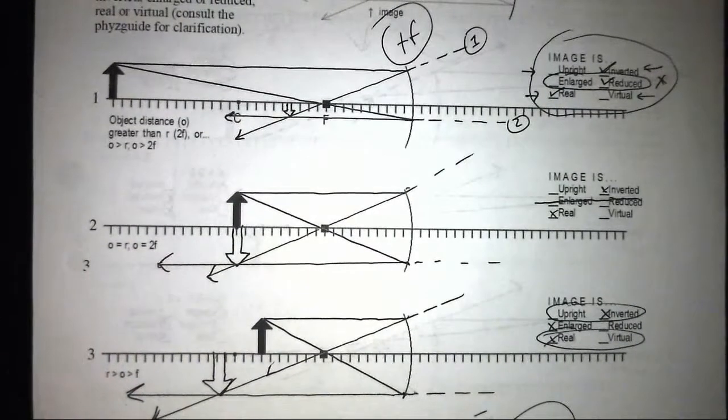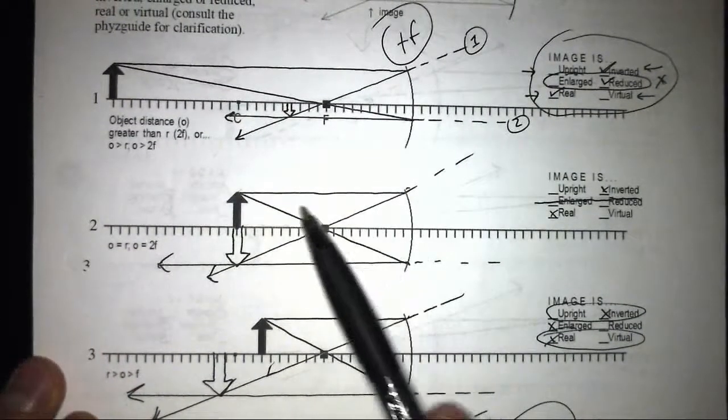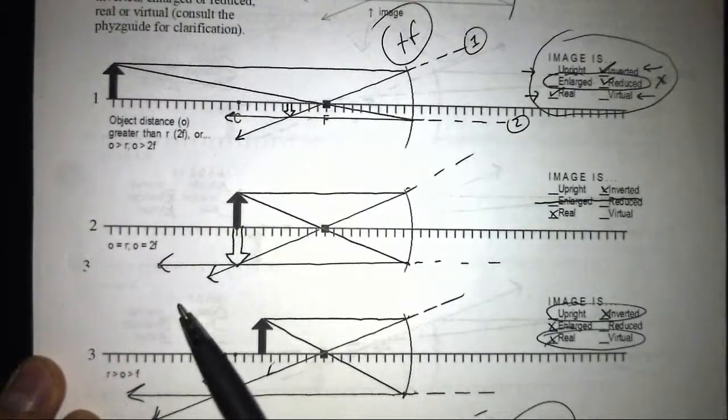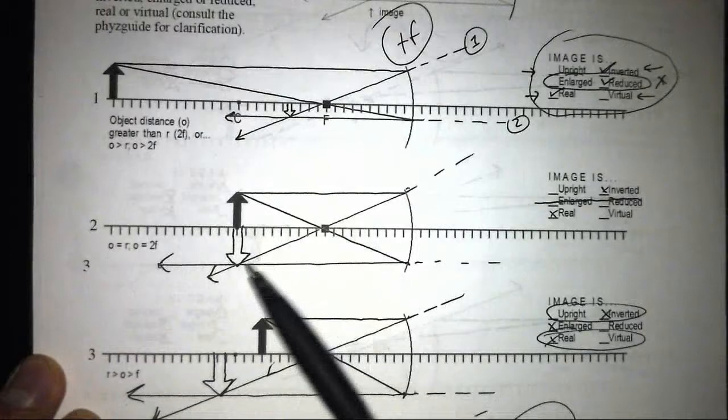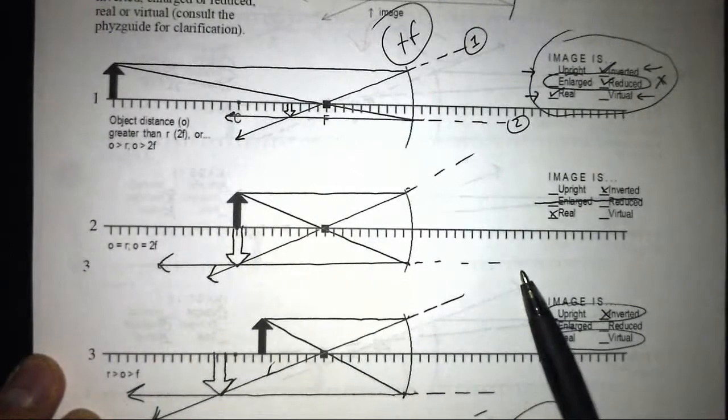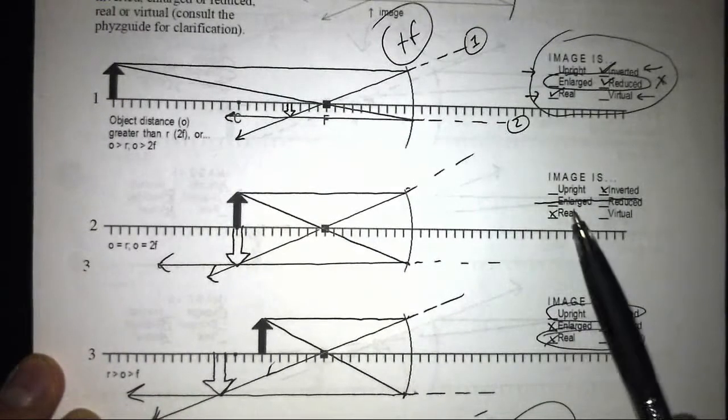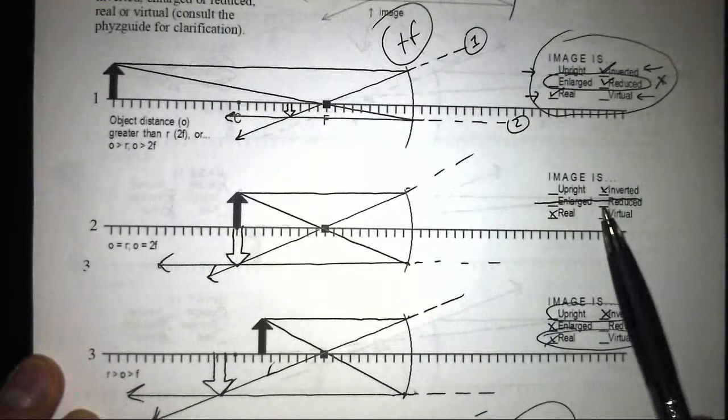Alright, we're back. Here's what I drew for number 2. Ray number 1, parallel and through the focus. Number 2, through the focus and parallel. Image is formed here. It's a real image. The virtual rays do not intersect. Real and inverted, and it's neither enlarged nor reduced. It's actually the same size.